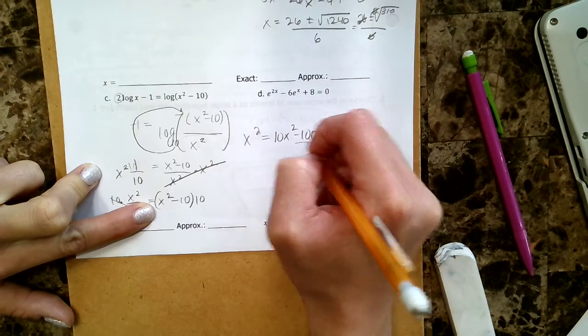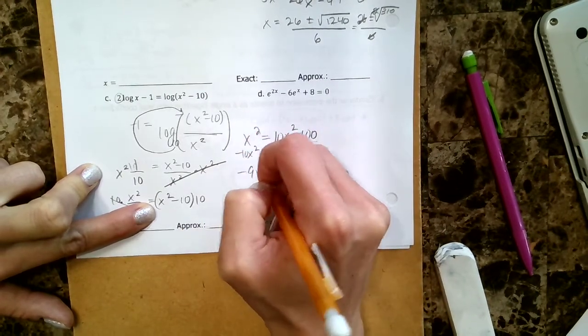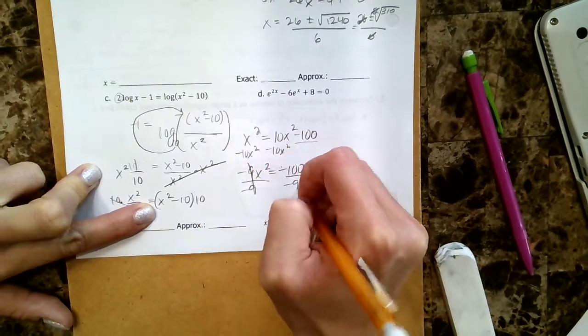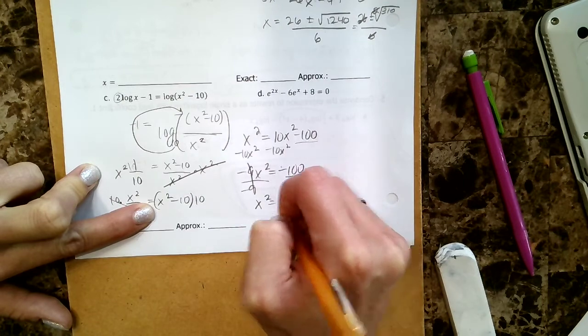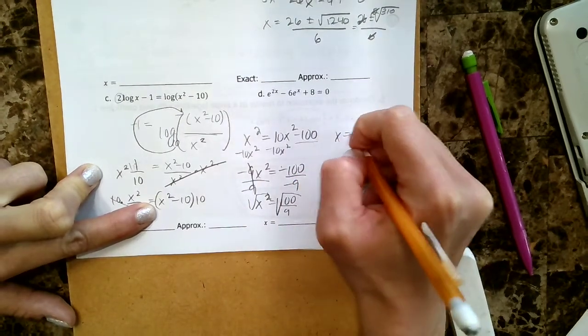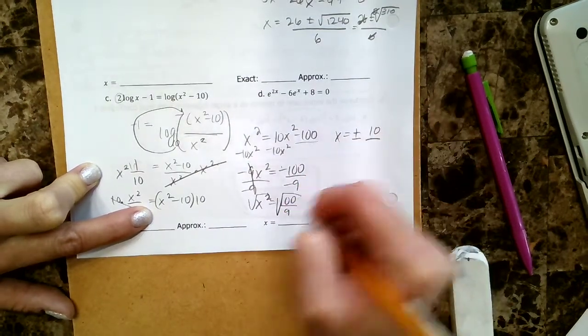Okay, our constant's already on the right side, so let's subtract 10x squared from both sides, and that's negative 9x squared equals negative 100. Divide both sides by negative 9, and we get x squared equals positive 100 over 9. Square root both sides, and we get x equals plus or minus, square root of 100 is 10, square root of 9 is 3.